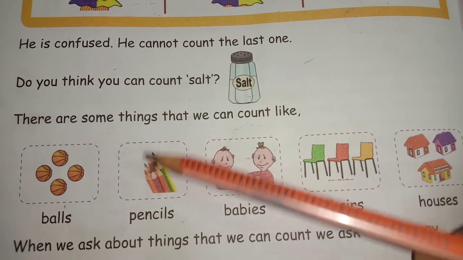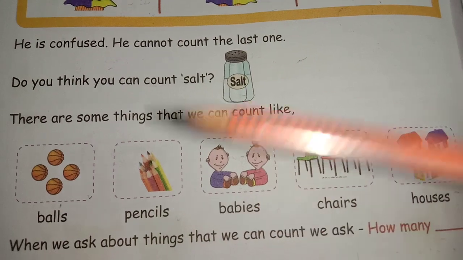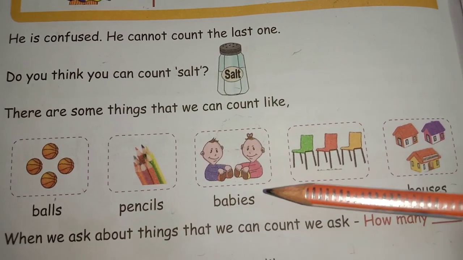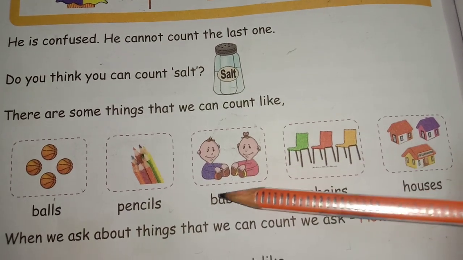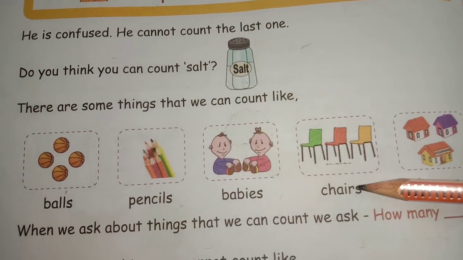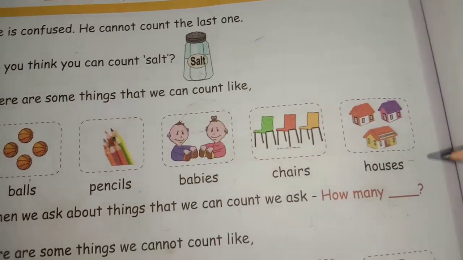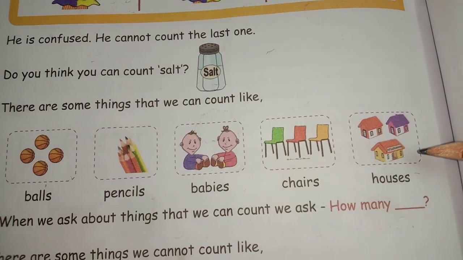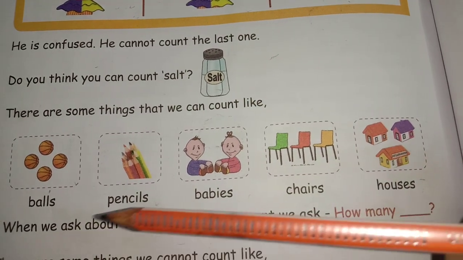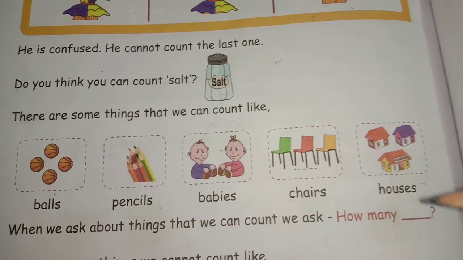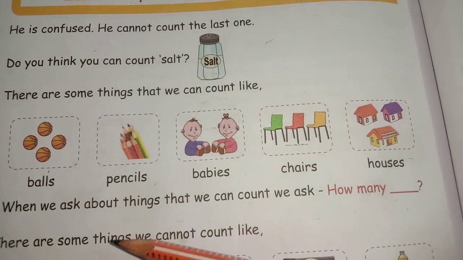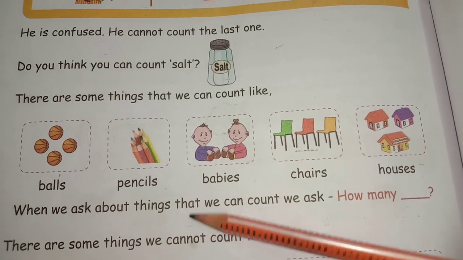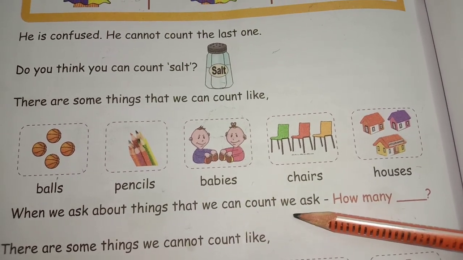So you can count how many pencils are here. And here you can tell me, count the babies. How many babies? 2 babies are there. Chairs, 3 chairs are here. And how many houses are here? 3. So you can now count these pictures. So for this, how will you ask the question they have given here? When we ask about things that we can count, we ask.